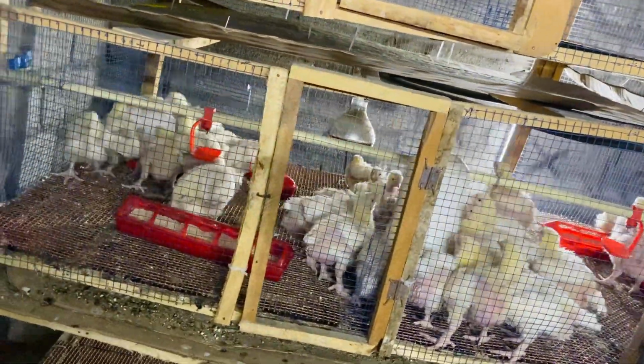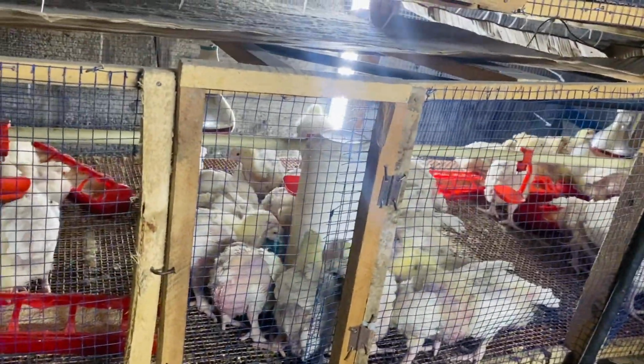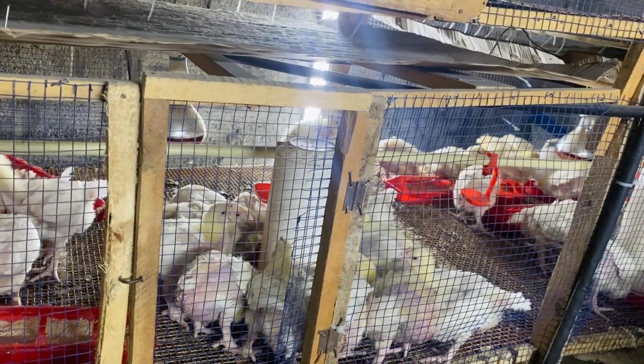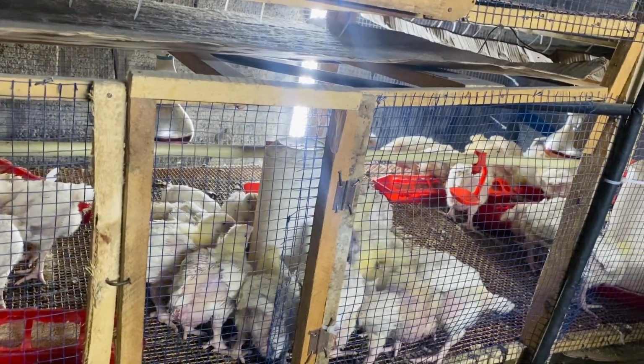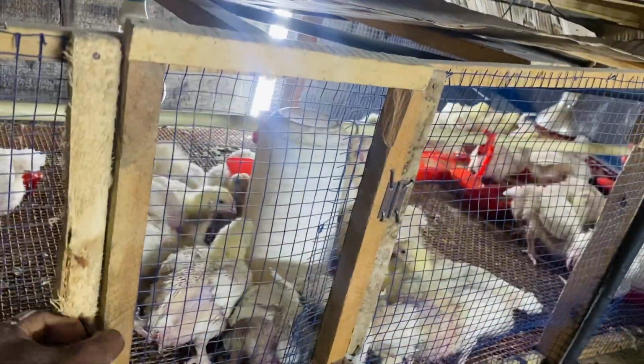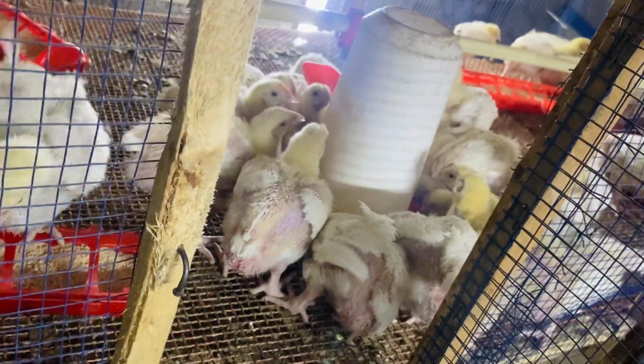So guys, I'll give you the update and you'll see the brooder when I make it. Then we need to wait for these to just drink for 2 hours. After 2 hours, of course, we expect all the chickens to have drunk the vaccine. So that's the way it is, guys. So the vaccine is in progress. You see over here the vaccine they're drinking.